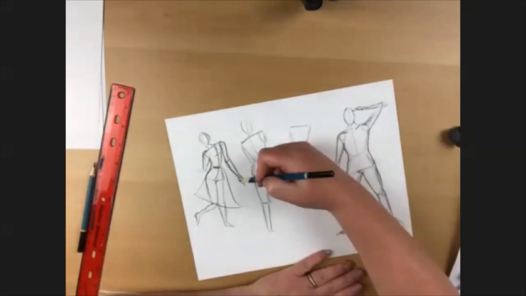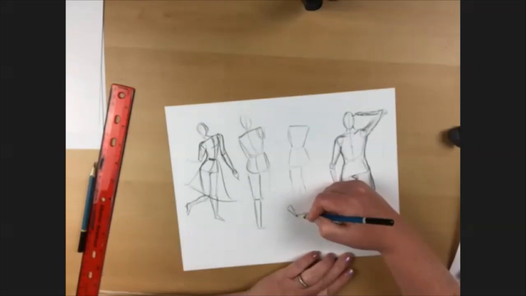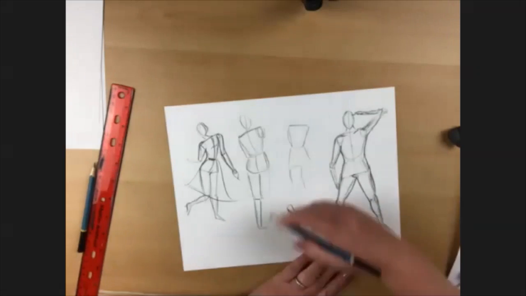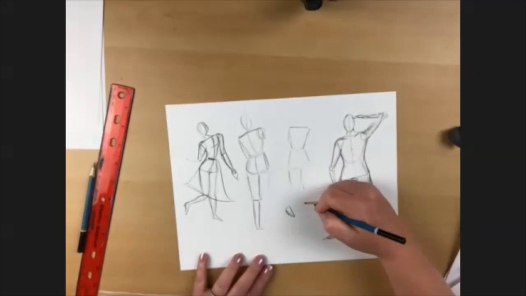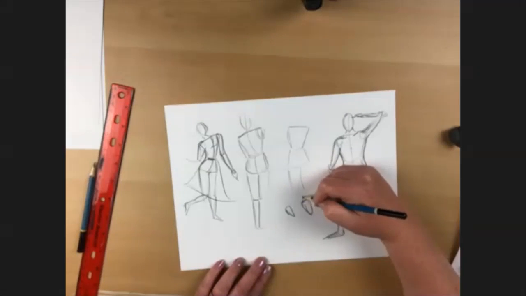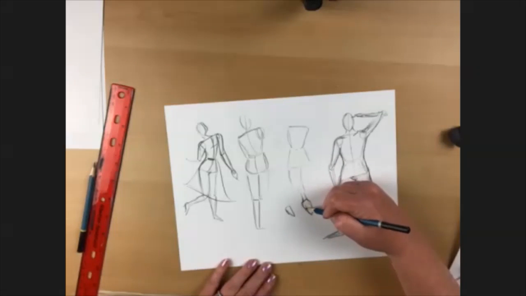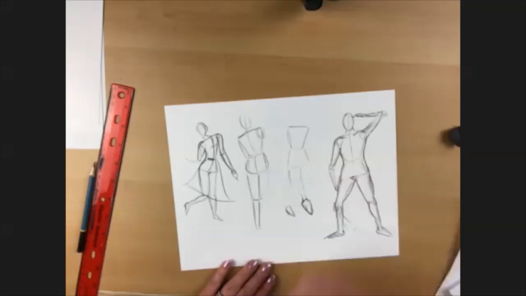And here's the thing. When I'm doing a hand, it's more of a triangle shape like that. And again, we're going to do these next week. So it's more along the lines of a triangle shape for hands, and it really is just the essence. Make sure you're getting your wrist in there and your thumb, and that it angles.